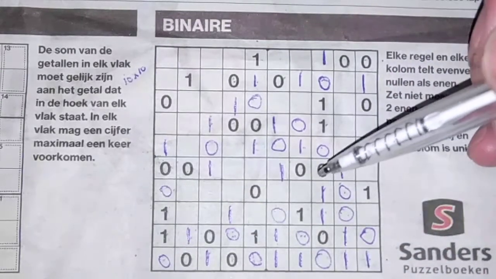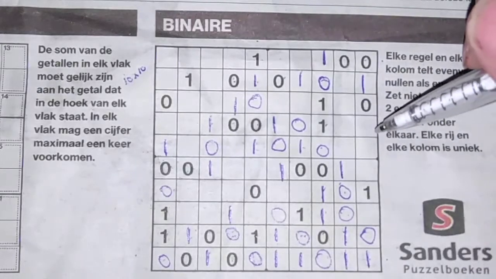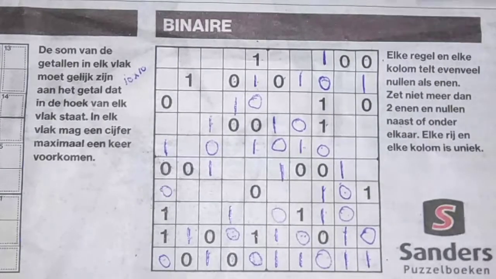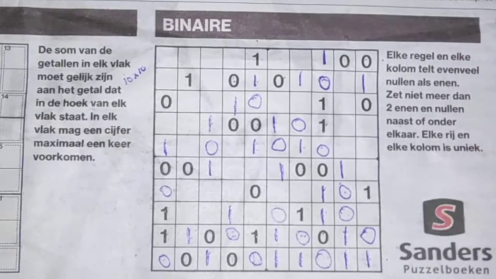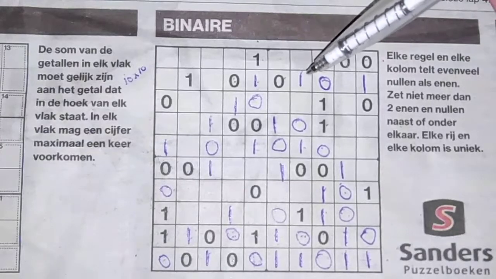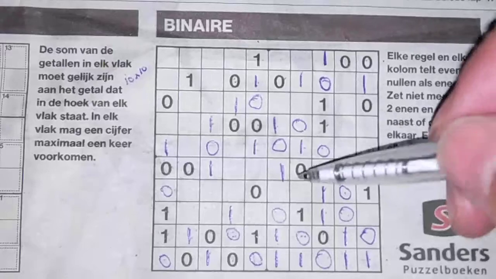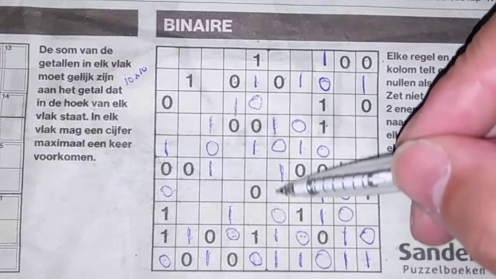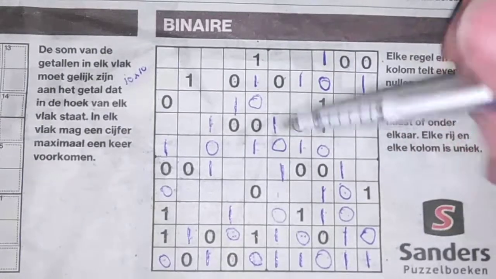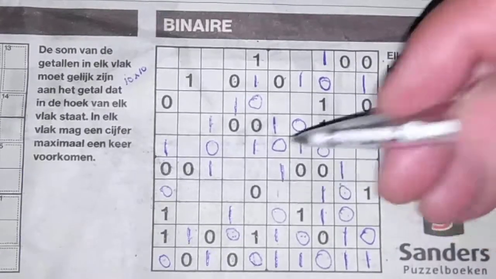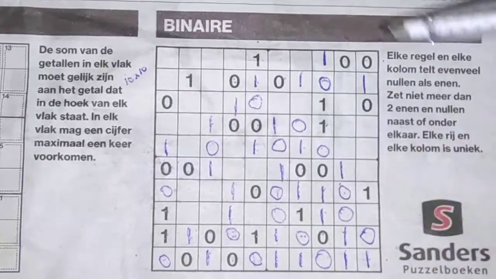Let me see. 1, 2, 3, 4. Well, 1, 2, 3, 4. Yes, 1, 2, 3, 4. If I place the fifth one here, then we have 3 O's in a row, not allowed in this column. So this cannot be a 1. This should be an O. We have a double O. Here 1, there 1.